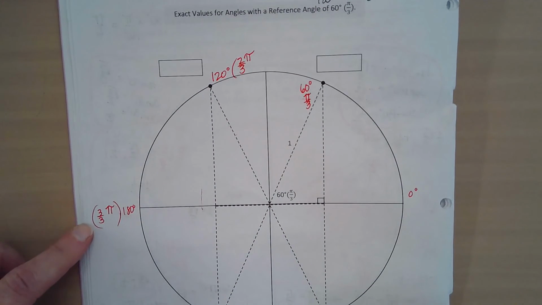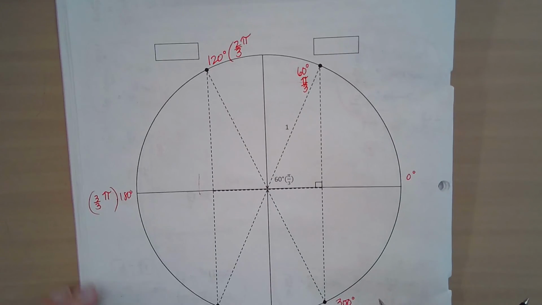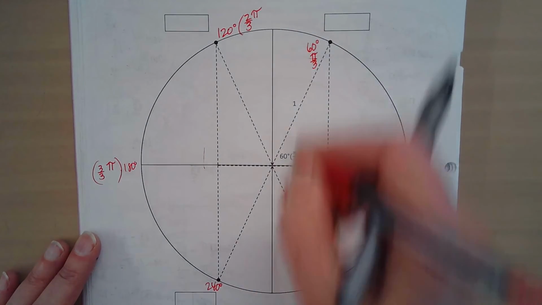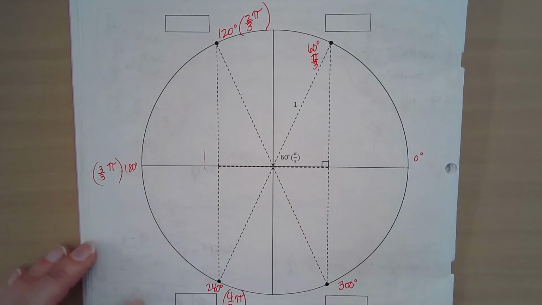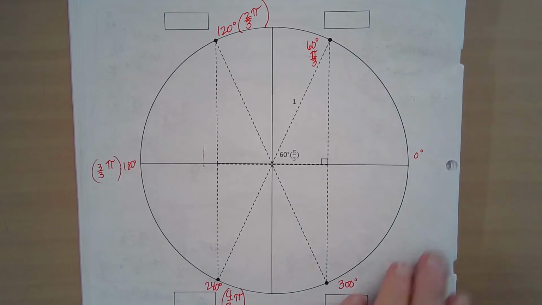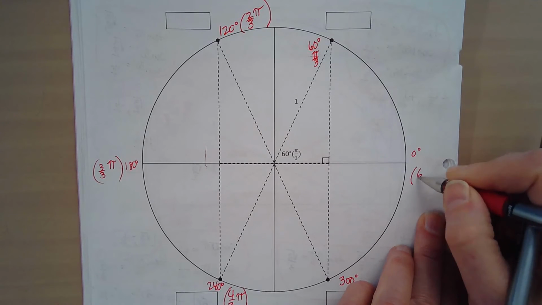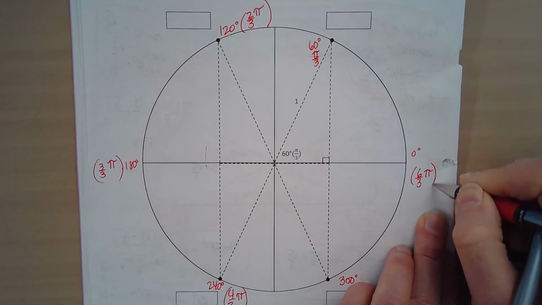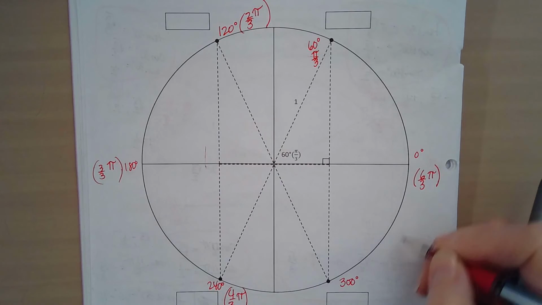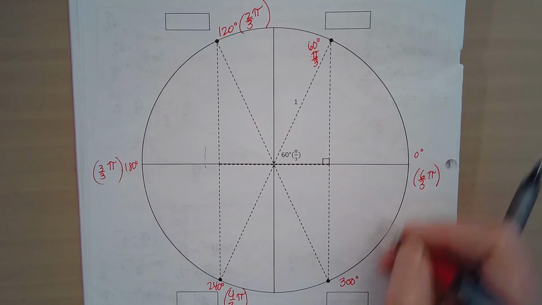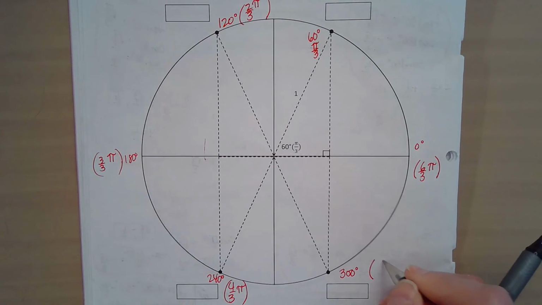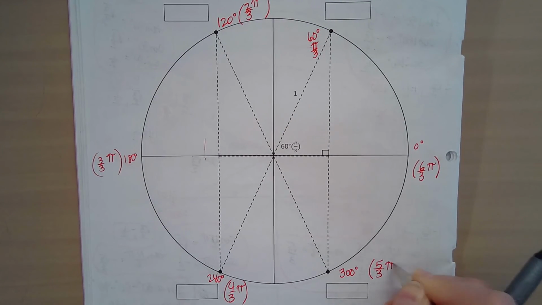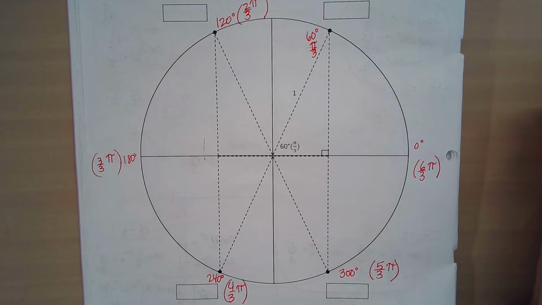Okay, what's 3/3 plus 1/3? 4/3. Okay, and then if I'm using thirds, 2 pi would be 6/3, right? Okay, so I'm 1/3 away from 6/3. What's 6/3 take away 1/3? Okay, so those are my equivalent angle measures.